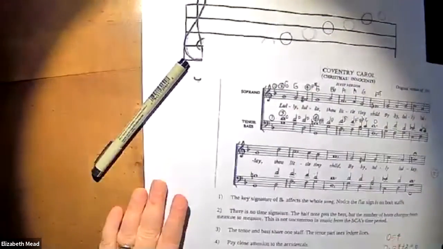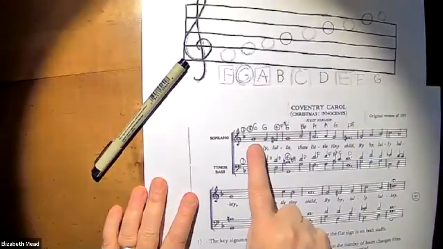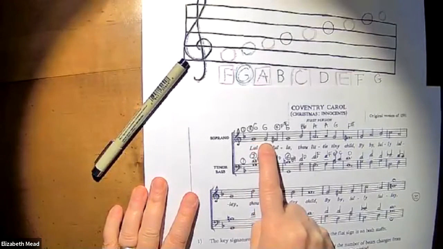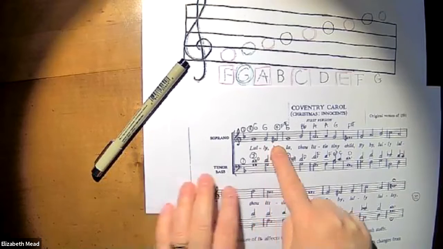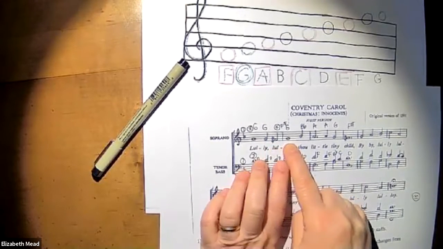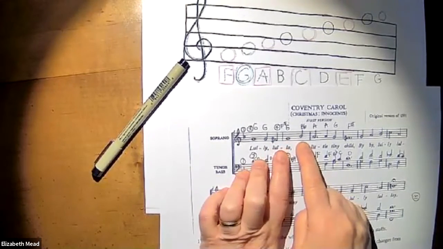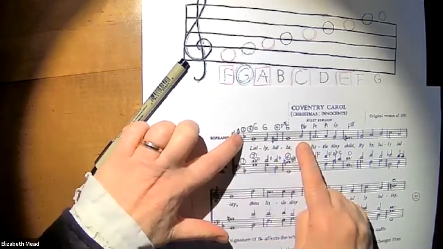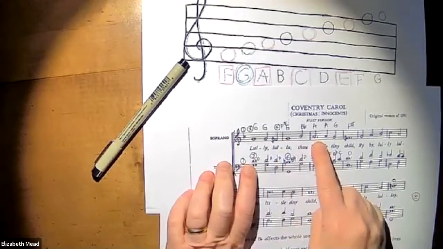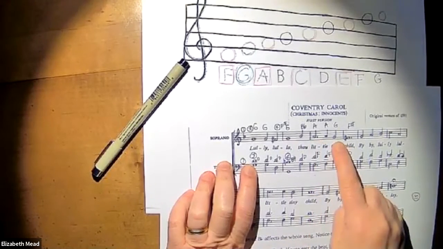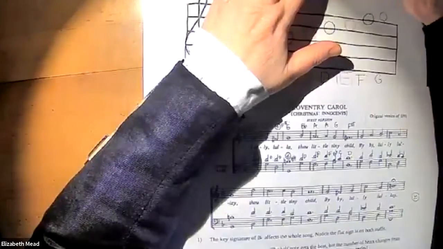Okay, sorry about that. Here's my G, G, F sharp, back to G. Middle line is a B flat. You can even be reminded by that flat. A, F, A, C, E, there's A, G, F sharp. Okay, now back to the camera.